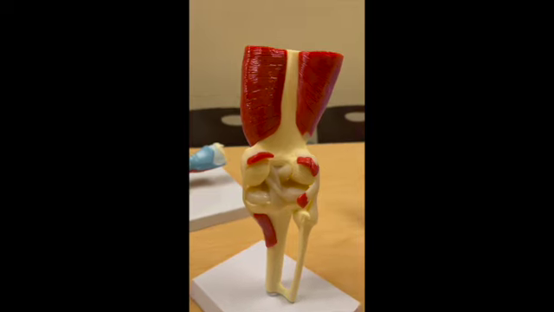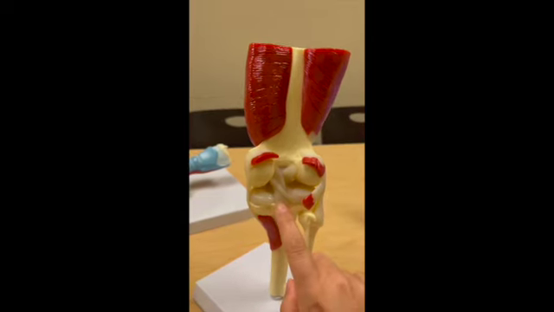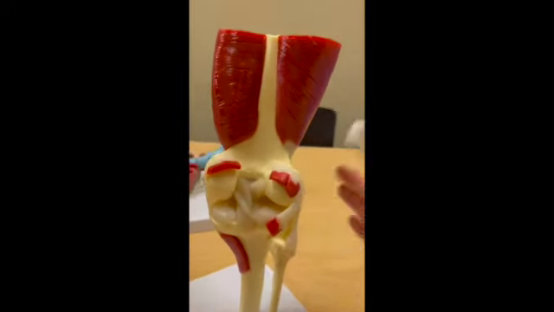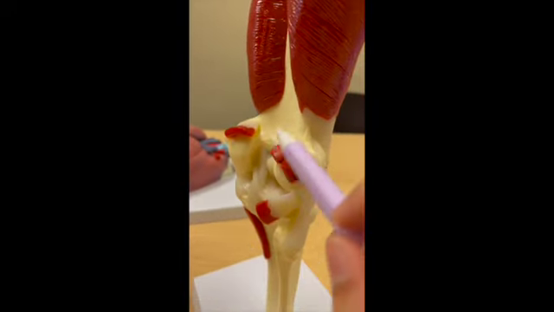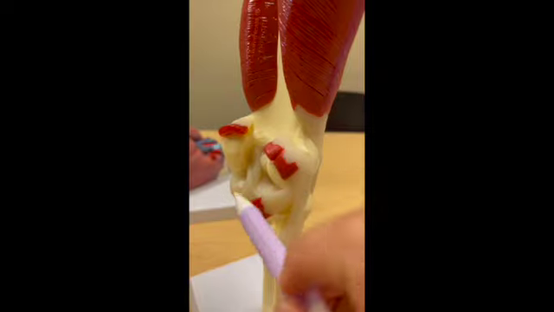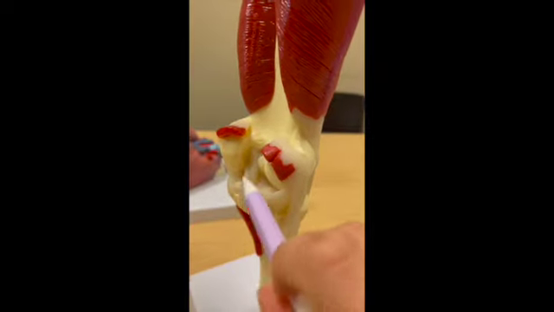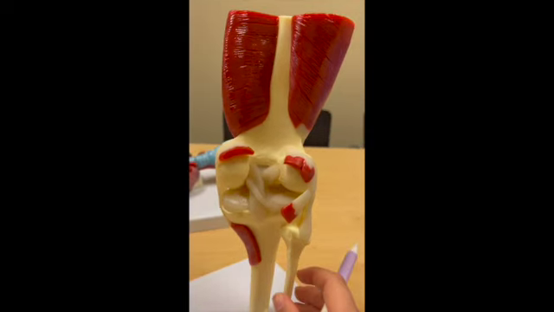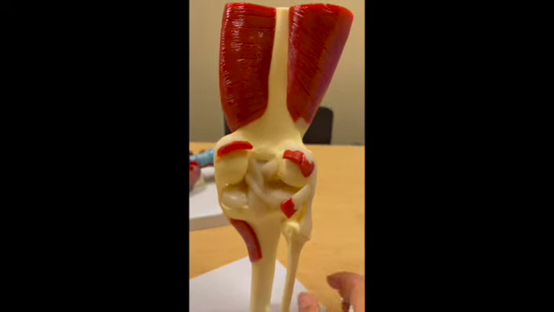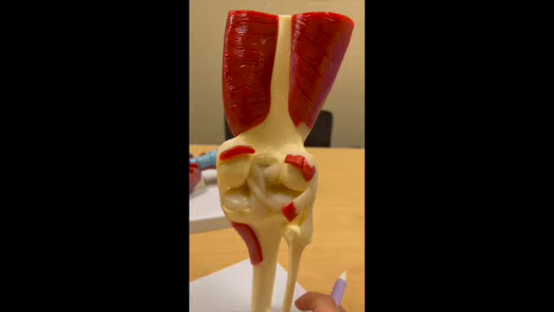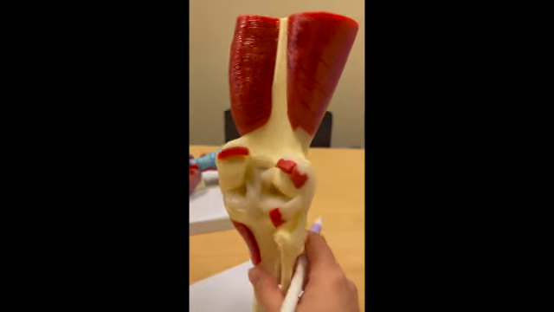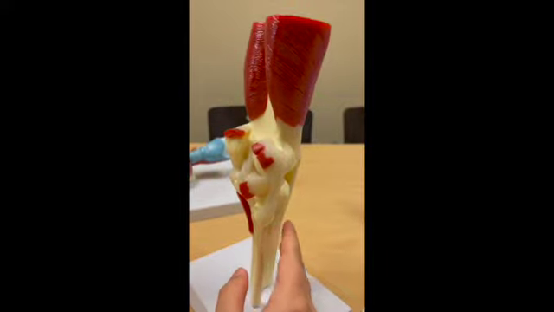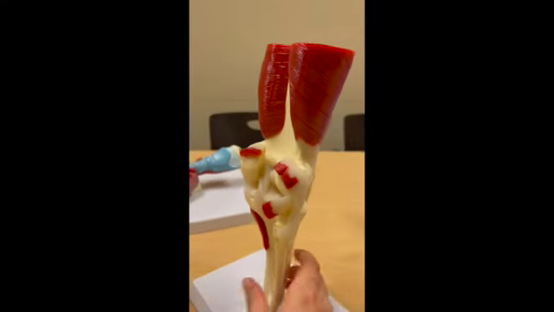For the posterior cruciate ligament, it's going from the posterior tibia to the anterior femur. So you can kind of see that it's starting at the back and going front. So posterior to anterior gives us posterior cruciate ligament. This one is going to be stabilizing, it is preventing posterior movement of the tibia. So we don't want this to move back while the femur is stabilized.